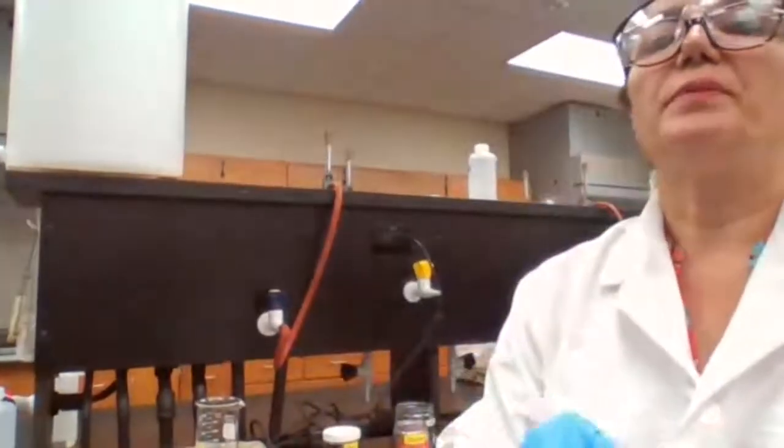So you get the mass of the copper by difference. So it's going to be 0.5 gram copper.